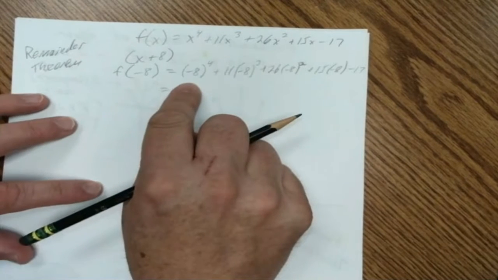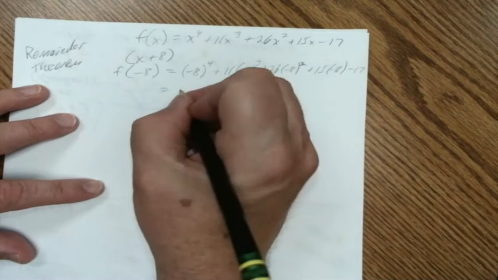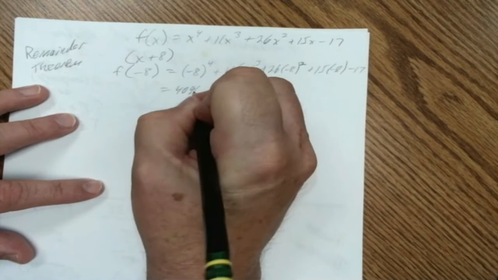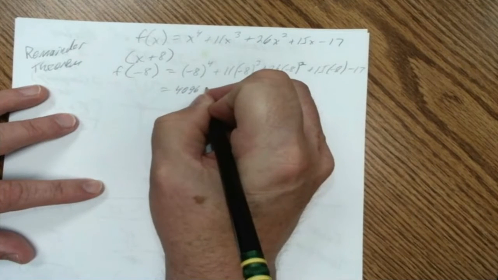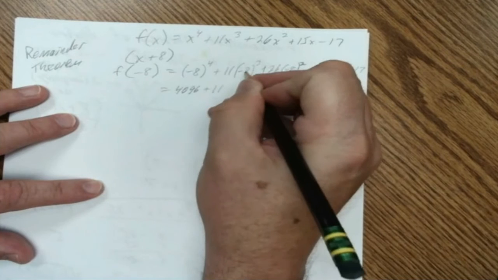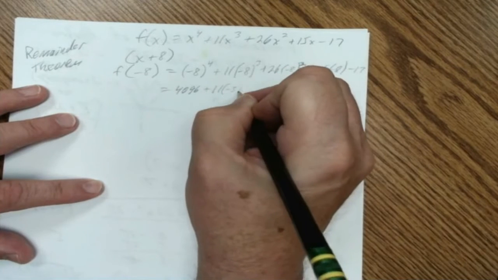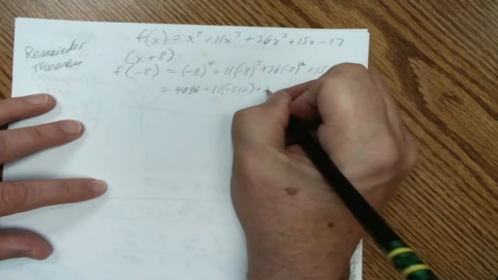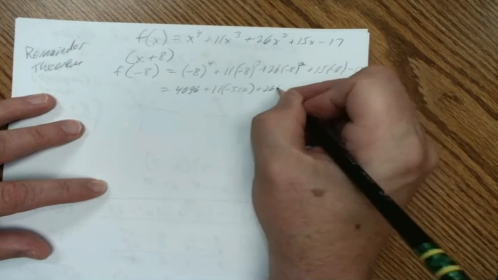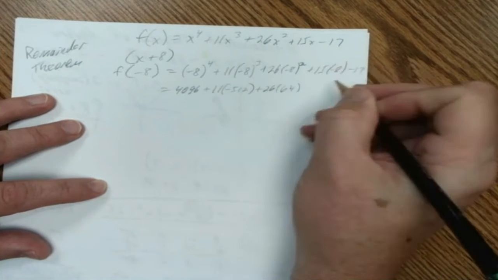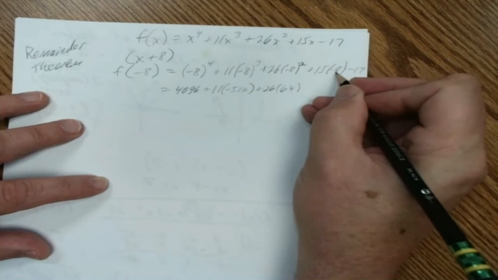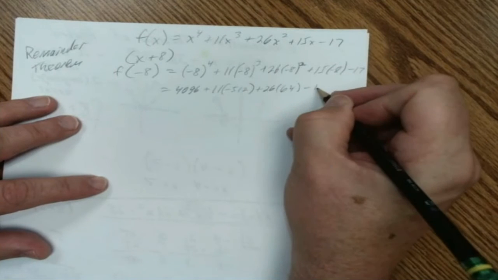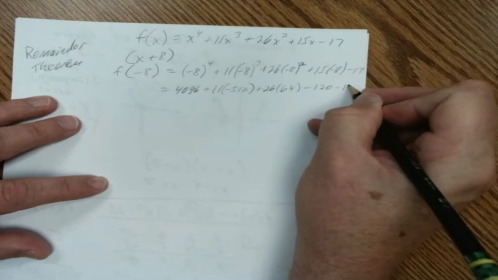Negative 8 to the 4th power is 4096. I already have this written down, so I don't have all these in my head. A lot of these I do. And then times 11, negative 8 to the 3rd power is negative 512. That's negative 8 times negative 8 times negative 8. Plus 26 times negative 8 squared, which is 64. 15 times negative 8 is negative 120, minus 17.